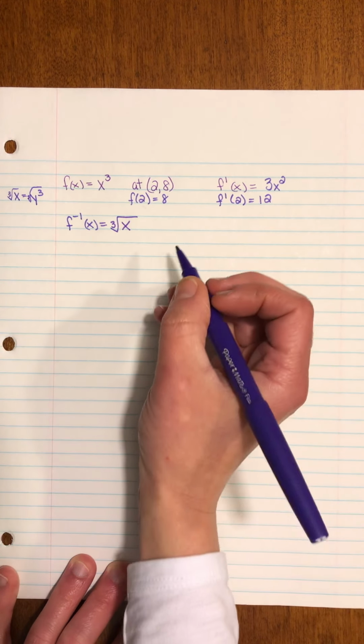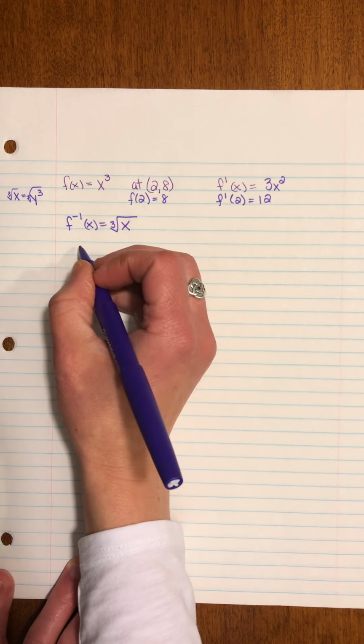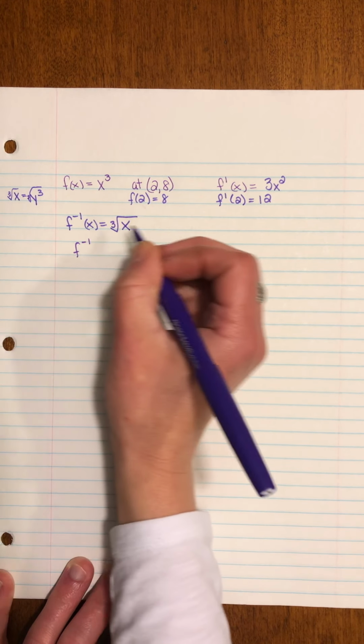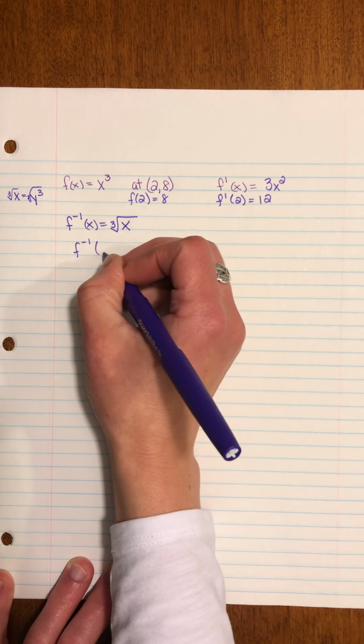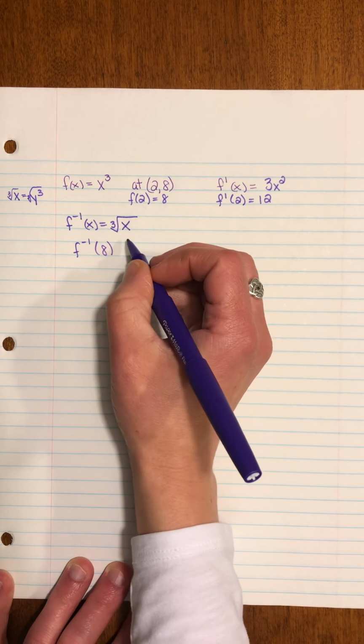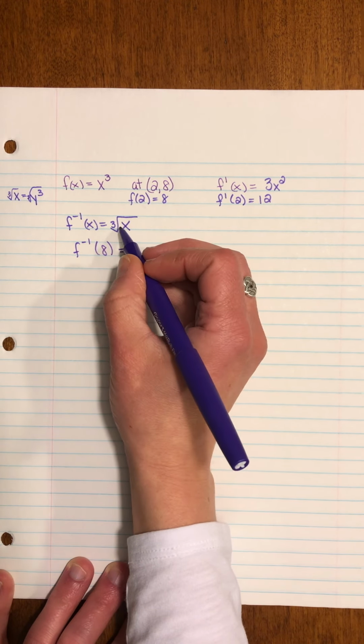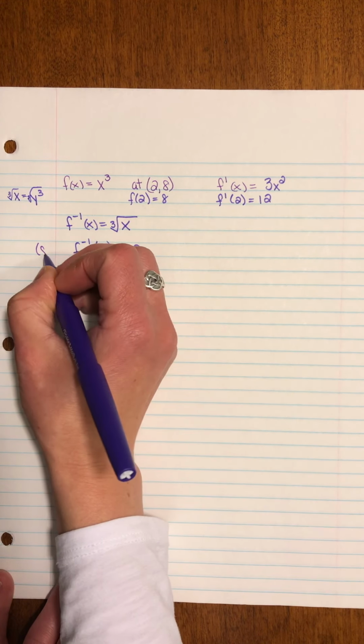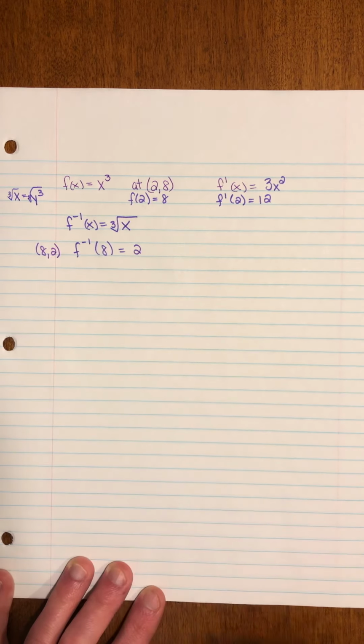All right, so same idea with inverses, we switch x and y. So that means the inverse of, if we switch them, 8 should equal 2. So cube root of 8 is 2. So 8 comma 2 should be on the inverse.